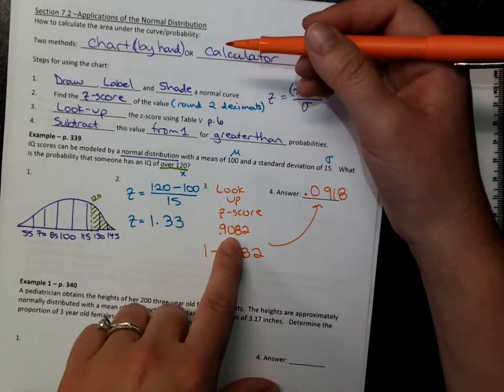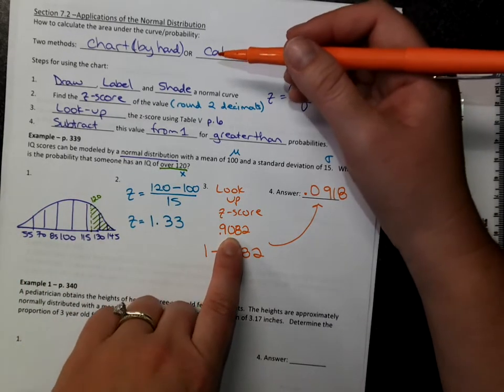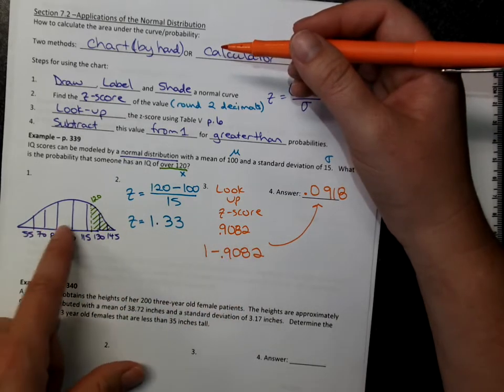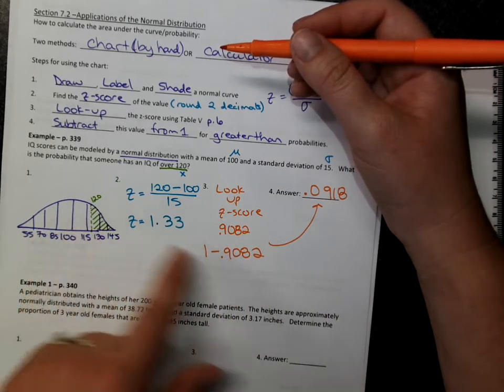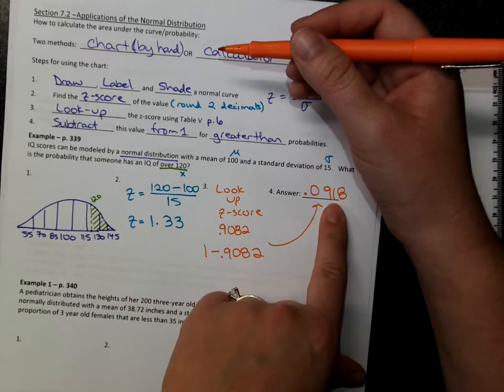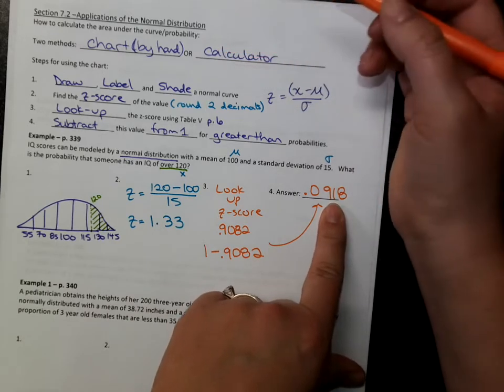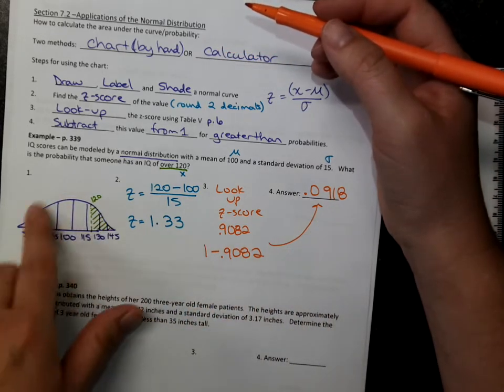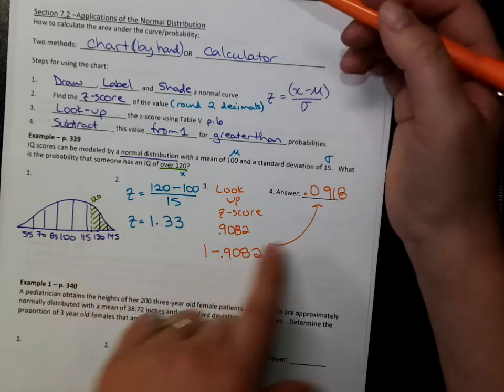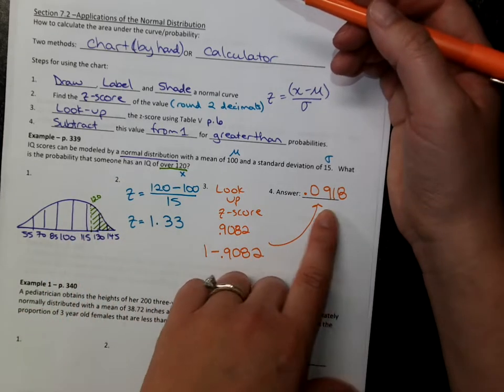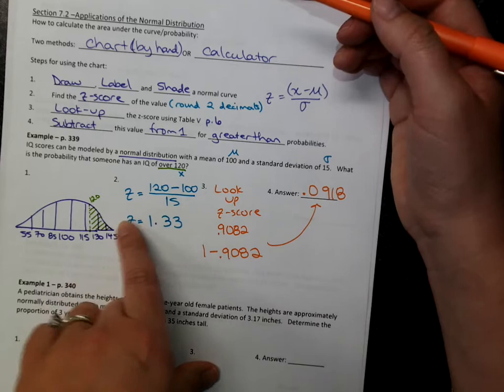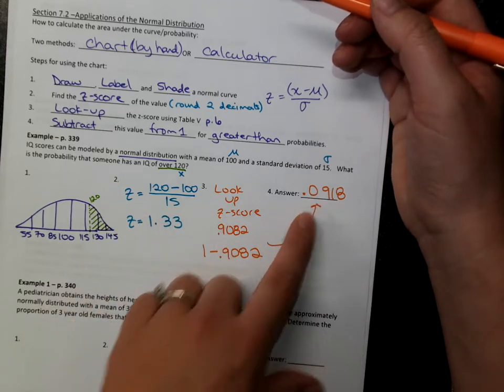So if you get an answer that's more than 50%, but you didn't shade more than 50% of the curve, that's an indication that you might need to subtract from 1, or you just did something wrong. So use your shading in your drawing to see if your answer is reasonable or not. If you shaded less than half the curve, your answer should be less than half, less than 0.5.